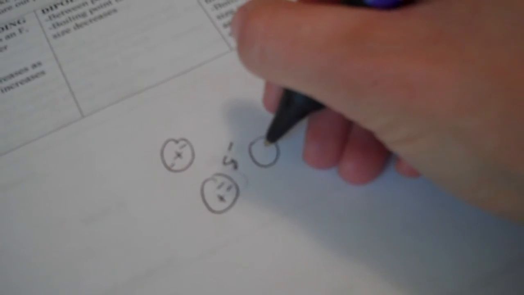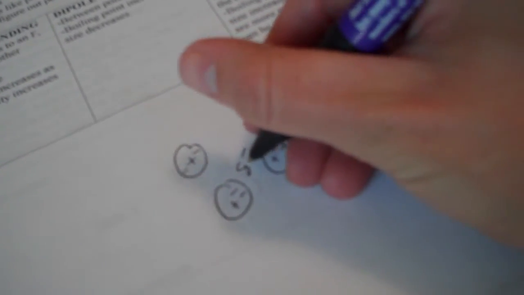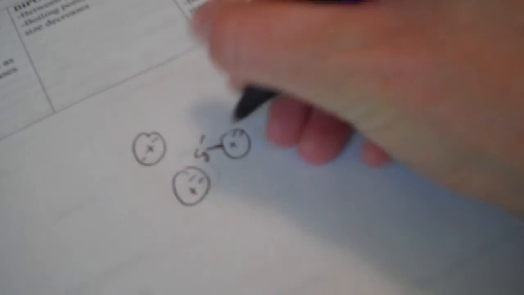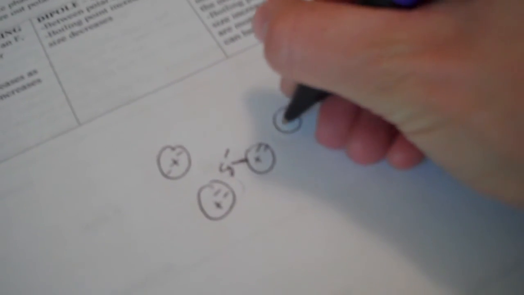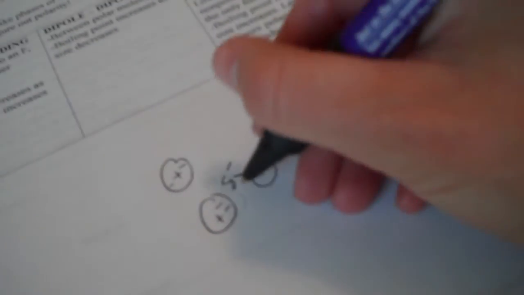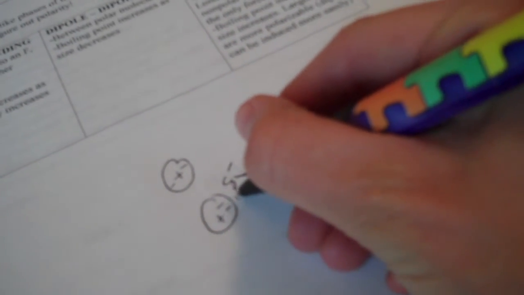This would cause the atom next to it to shift its electrons away because it wants to be attracted to this positive, which would cause another one to do that. This is called the polarizability. So this little force here is your London force.